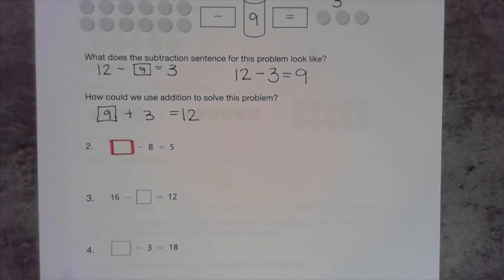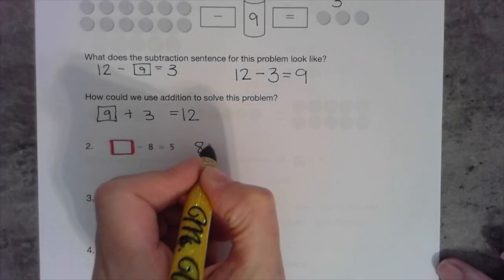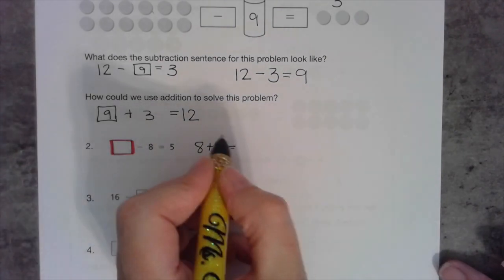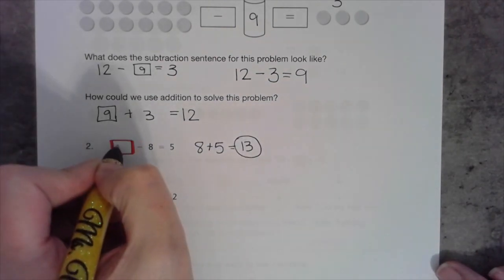How can I use the relationship between the 2 smaller numbers to figure out what goes there? Okay, I'm going to add these. 8 plus 5. Okay, and what is the sum of 8 plus 5? 13. There's my big number. That's what goes at the beginning.